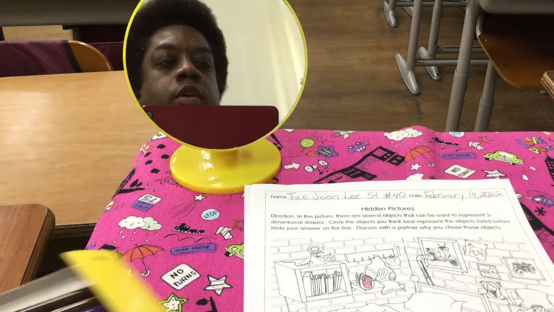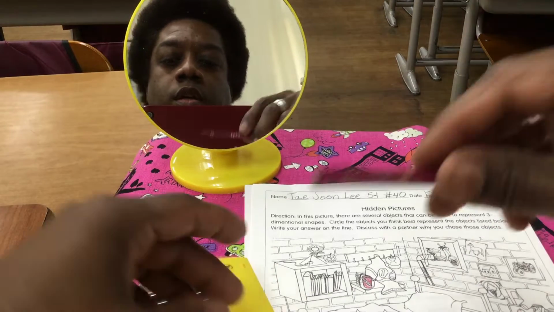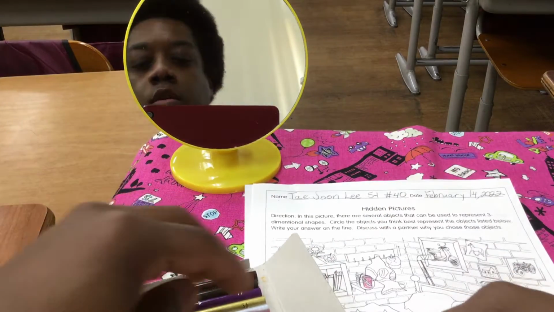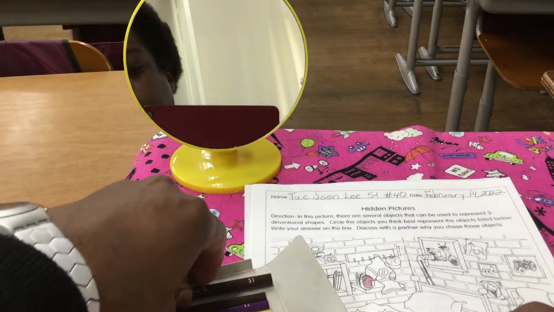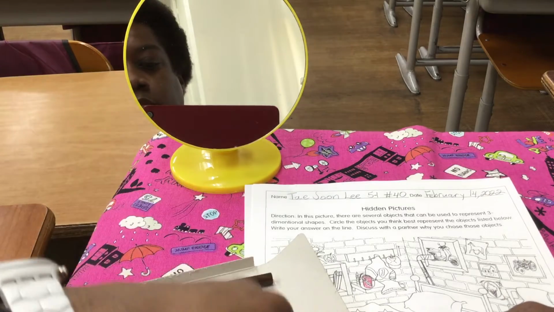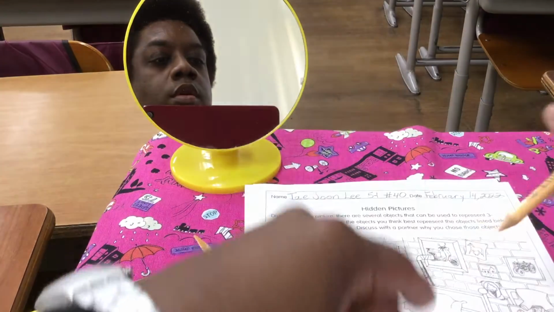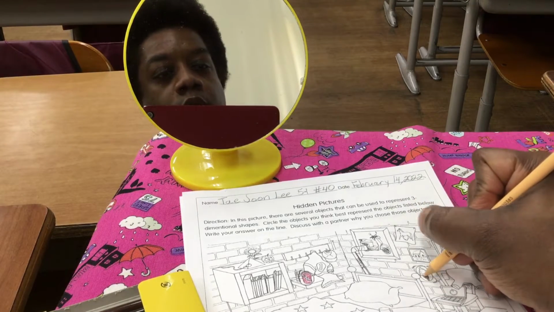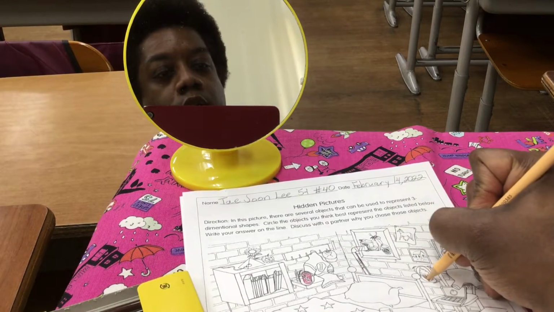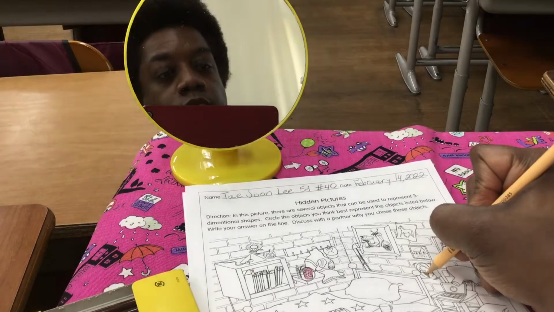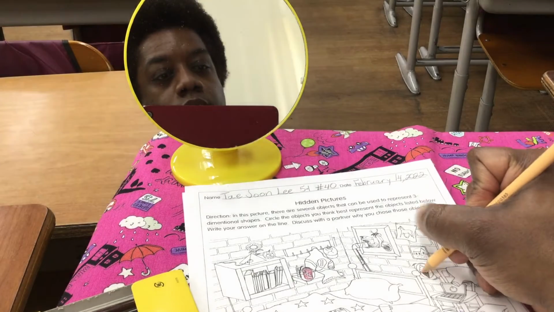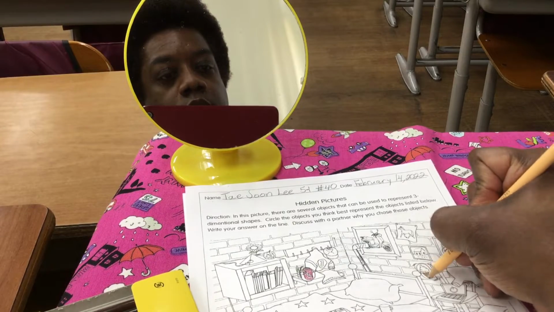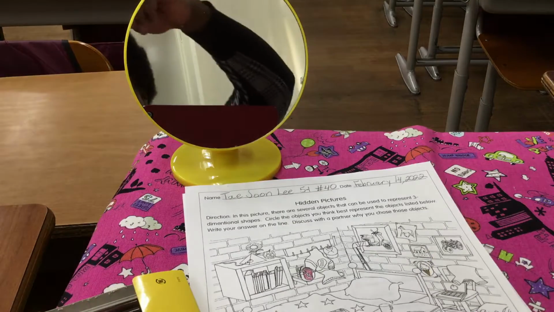Then of course you want to color in your ice cream cone. I'm going to color the base of the cone peach. So there's my cone colored in.